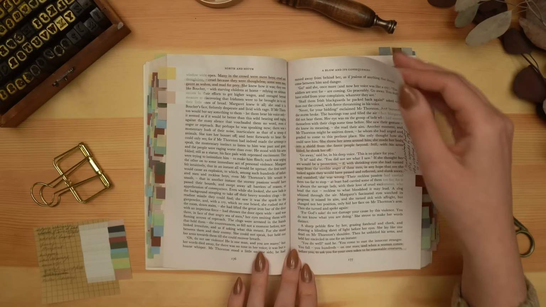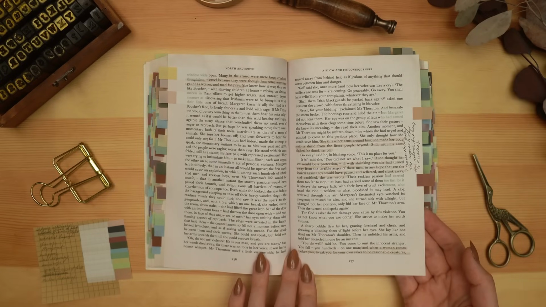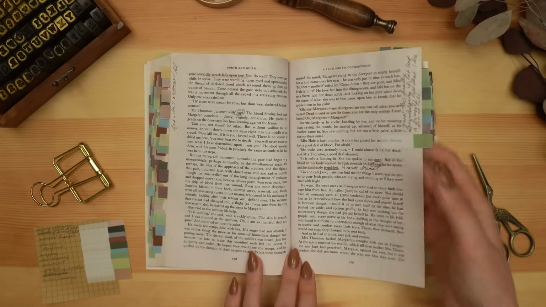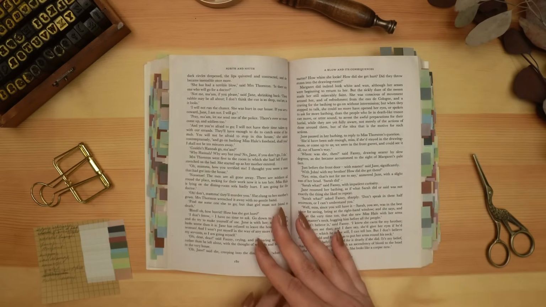Couple highlights and notes here after a while of only using tabs. So much drama. This is a very dramatic chapter, so things are starting to get more exciting.